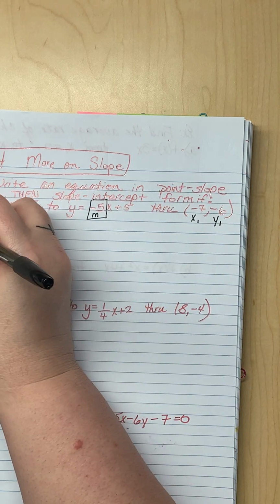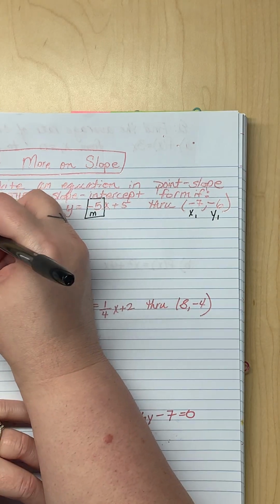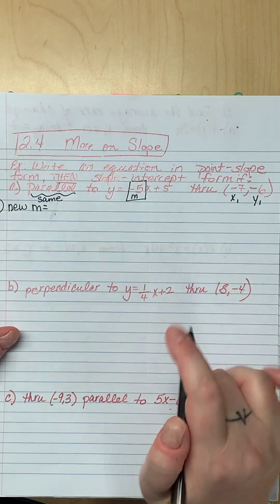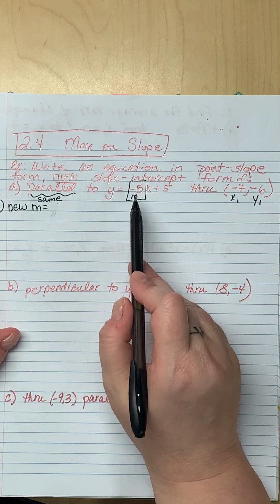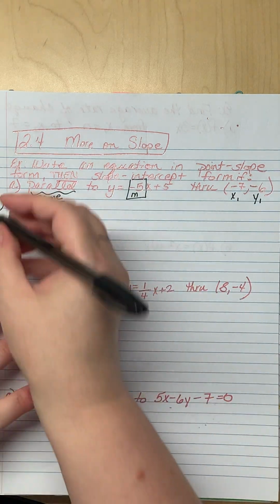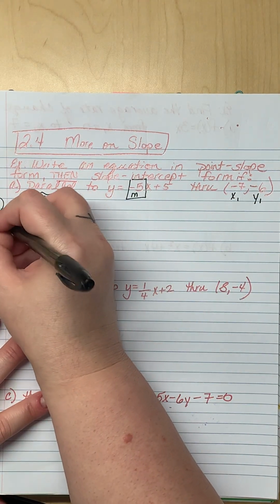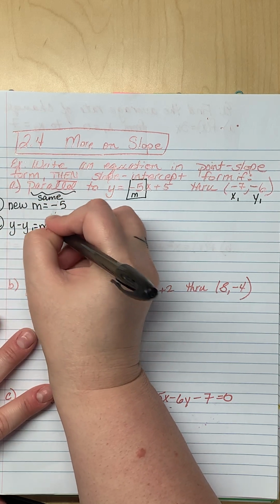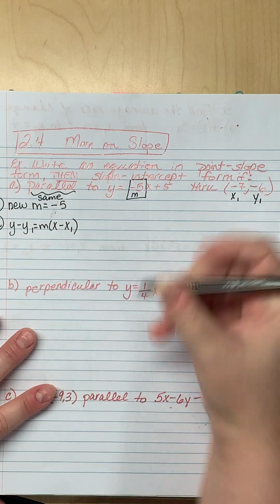So my first step is to find my new slope. And my new slope is the same as my old one, -5, because they're parallel. Woohoo! The second step is we use that y minus y1 equals m times x minus x1.